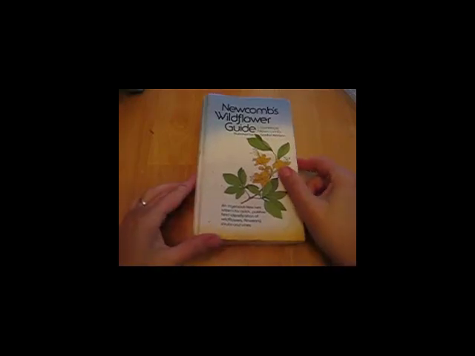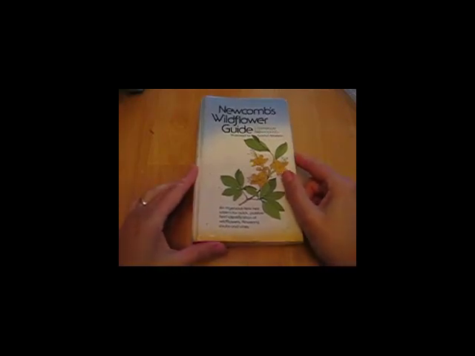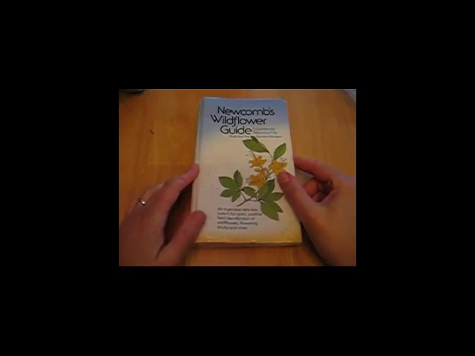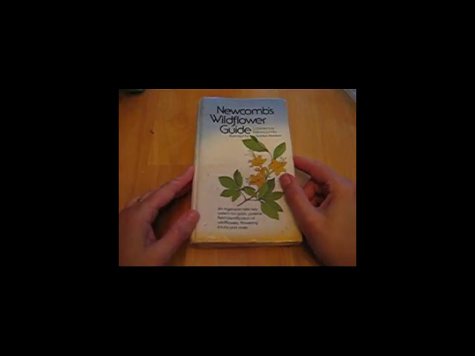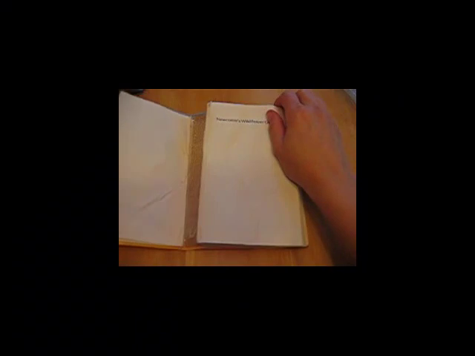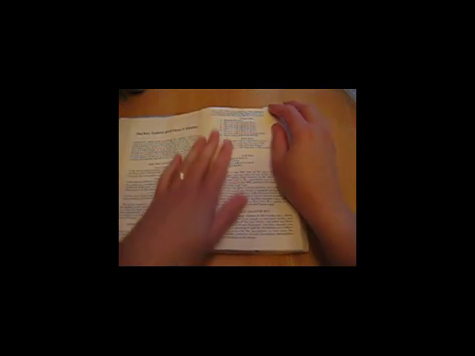I'd like to introduce you to Newcomb's Wildflower Guide. This is a very useful book for identifying wildflowers, and you'll need to know how to identify wildflowers for your plant collection. This is my own personal copy, and I've had it in the field a lot, so it's kind of falling apart, but the information is still excellent.